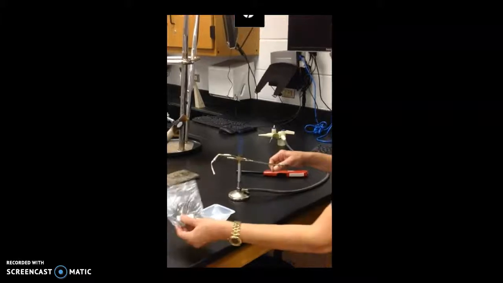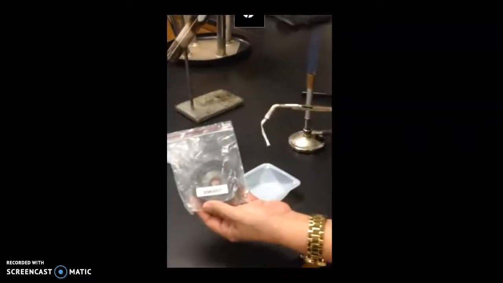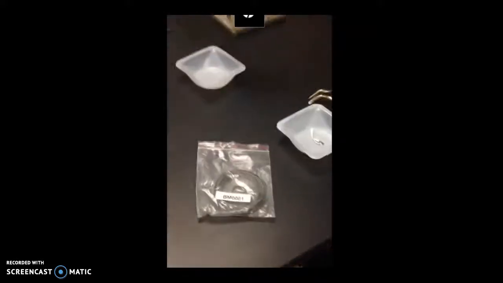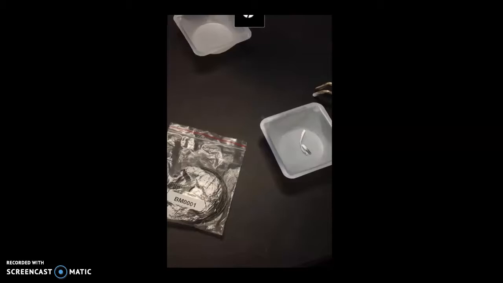Okay, so now I want you to be able to compare the before and after for the magnesium ribbon. All right, let's look at the before and after. Observe.